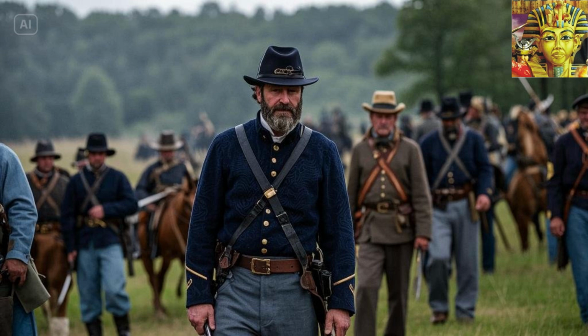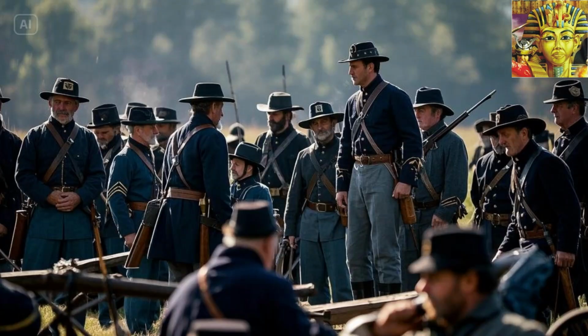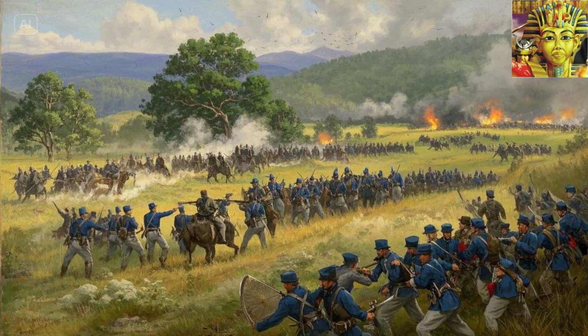The Union Army suffered heavy casualties during the battle, particularly on the second day. The intense fighting and high losses led to a decline in morale and a sense of despair among Union soldiers. This psychological toll contributed to the breakdown of discipline and cohesion in the Union ranks.